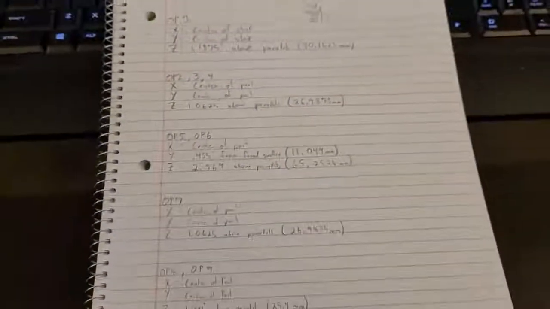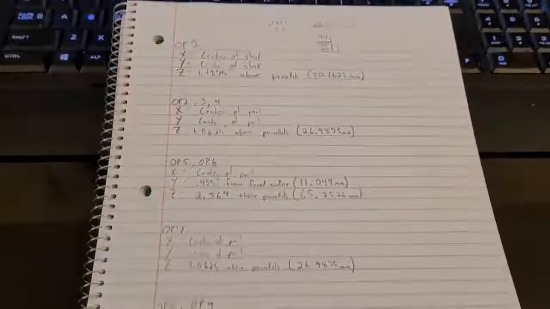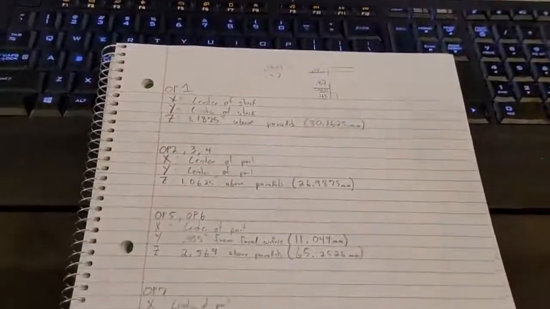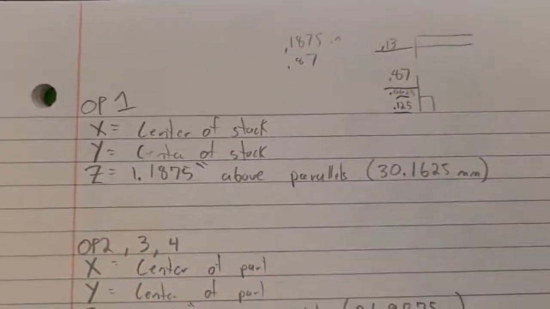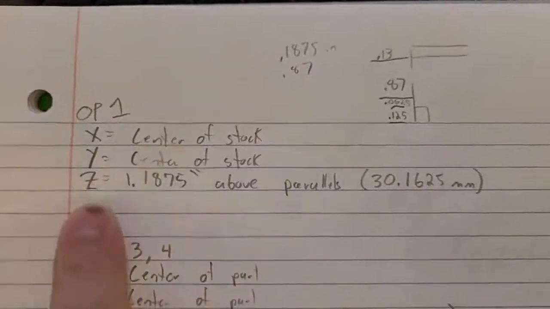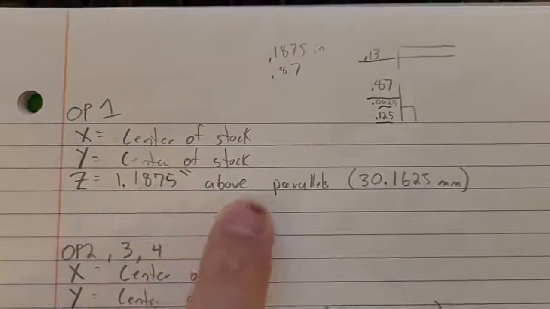All right, so what you see here, you remember when we were going through these parts, we had a lot of different X, Y, Z. You noticed I kept moving those around. So here's one for op 1. You'll see we wrote X and Y are at the center of the part, and then we wrote our Z is this distance above our parallels.